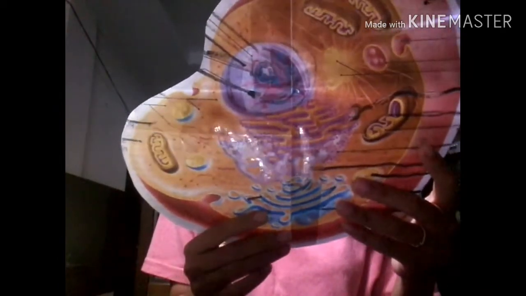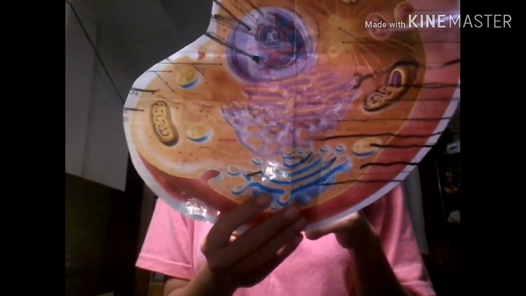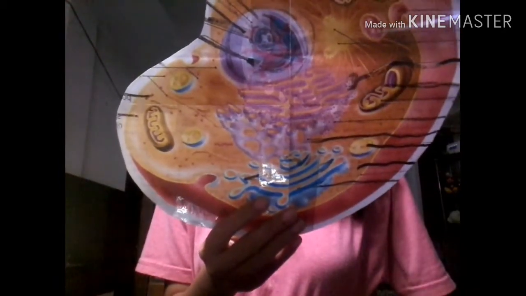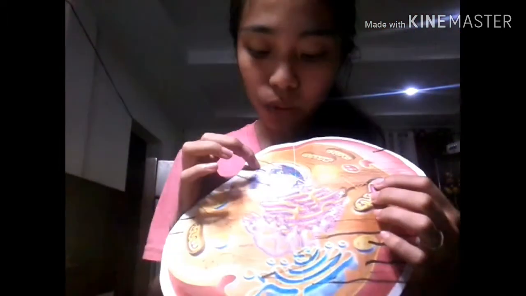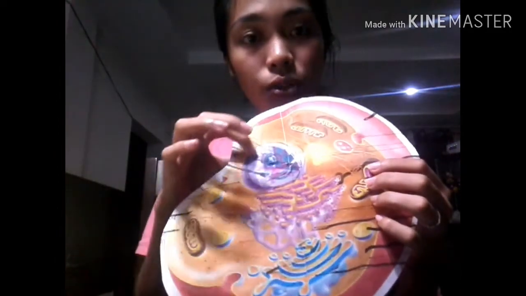because the ribosomes, which contain the DNA and proteins, are from the nucleus. So, the inner membrane has small pores called nuclear pores. So, the inner membrane of this nuclear envelope has pores called nuclear pores.